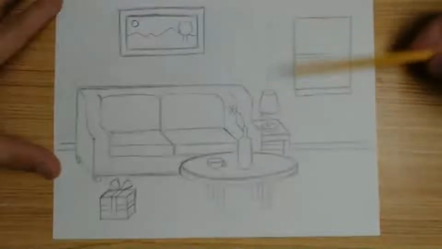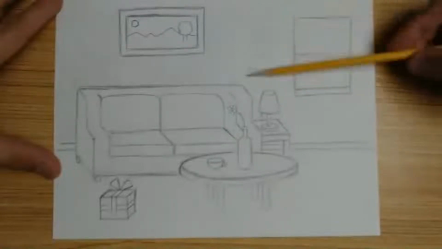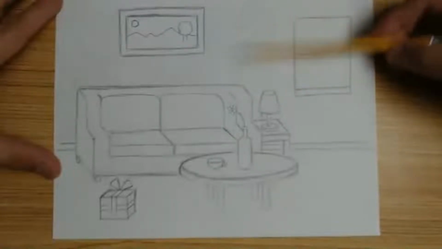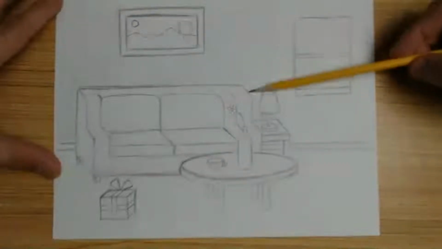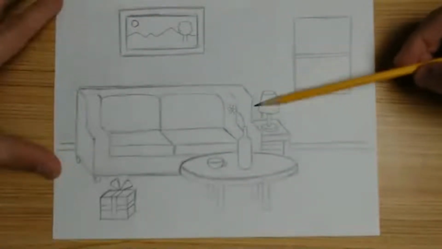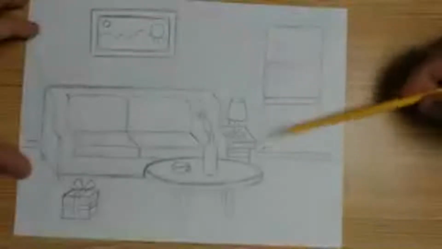I see in the classes, I see some of you drawing very dark lines. They're gonna leave a mark, and when we erase them, if you want to fix them, it's gonna be really hard to get rid of them.